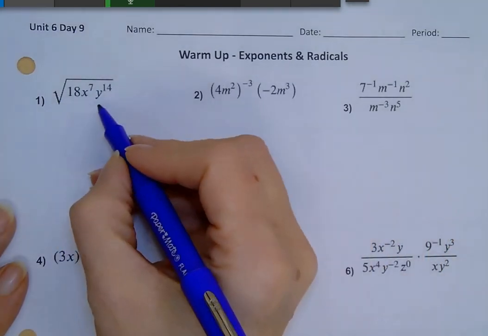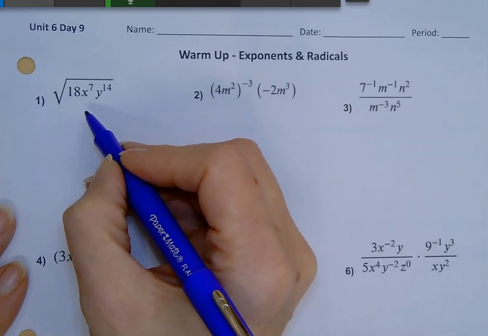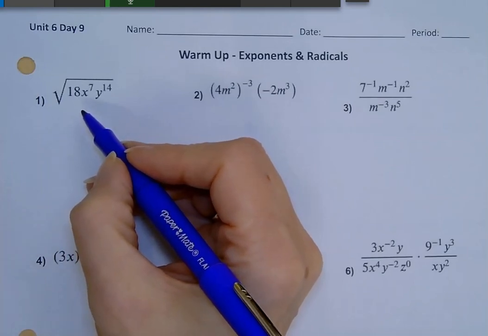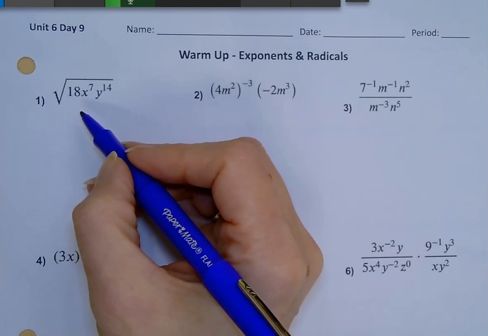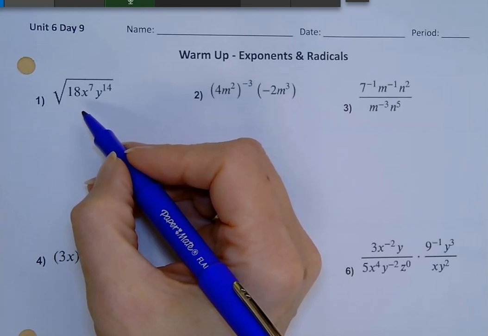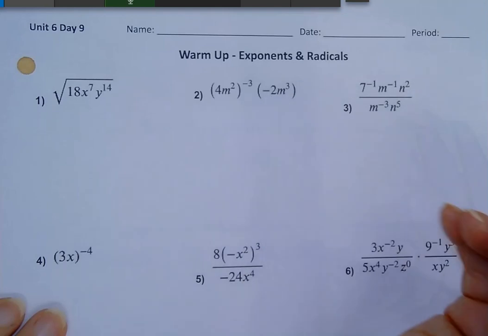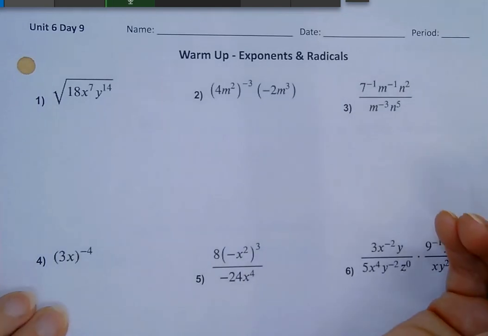I know that I can't have any factors inside the radical that are perfect squares if I'm taking the square root, or perfect cubes if I'm taking the cube root. I cannot have a fraction inside a radical, and I can't have a radical in the denominator. Things that I need to remember when I have exponents: I don't want to have any negative exponents in my final answer.